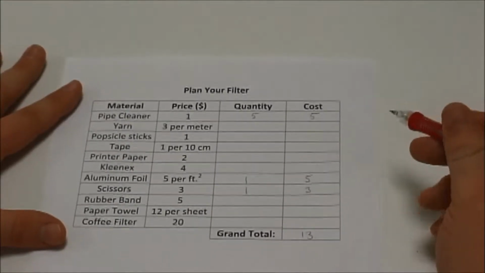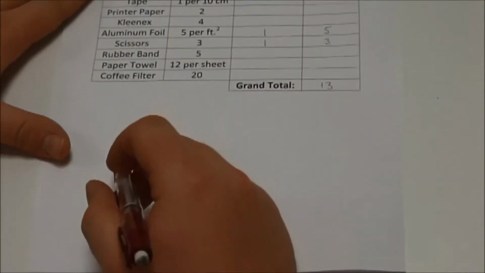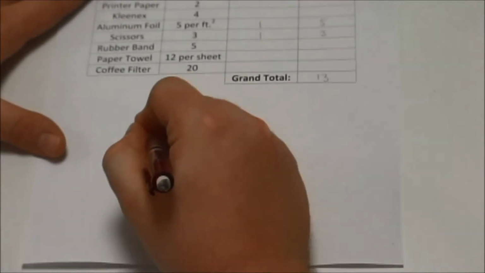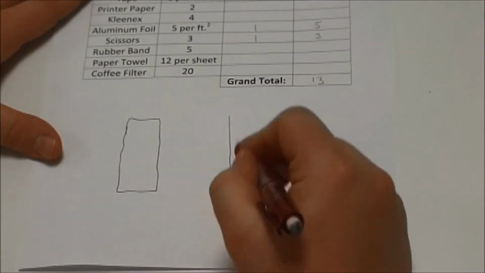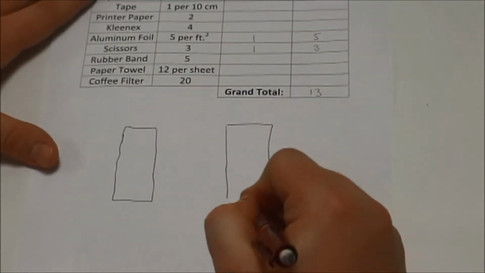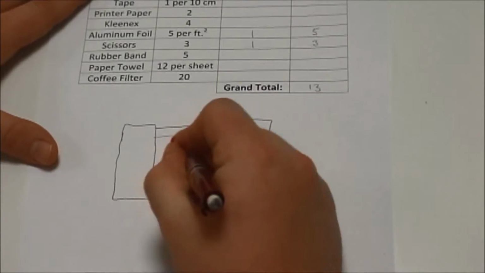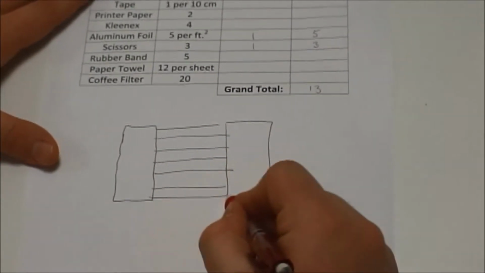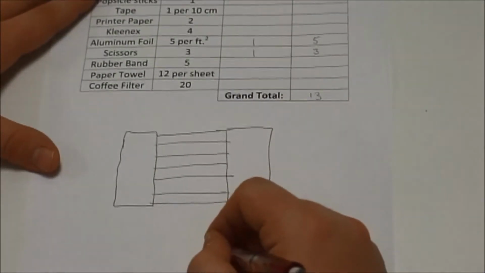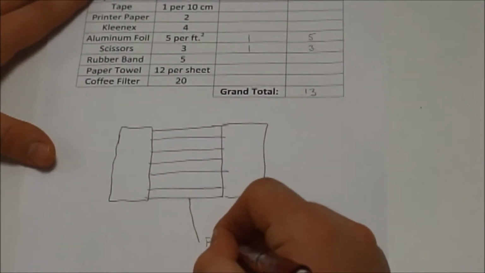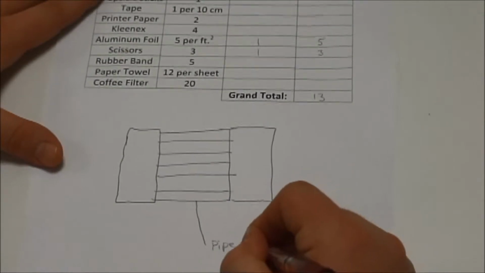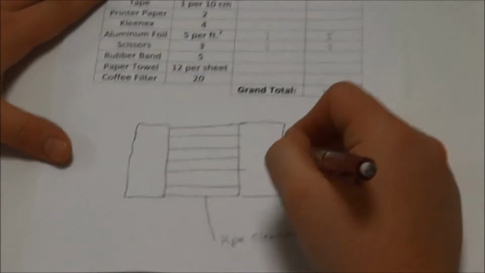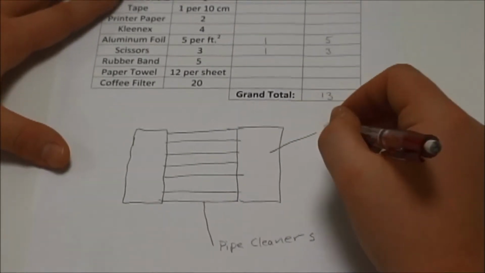Students will be encouraged then to draw their filter design at the bottom of the page. Ours involves holding pipe cleaners together using aluminum foil, as so. We will encourage students to use labels to make their diagrams more clear.